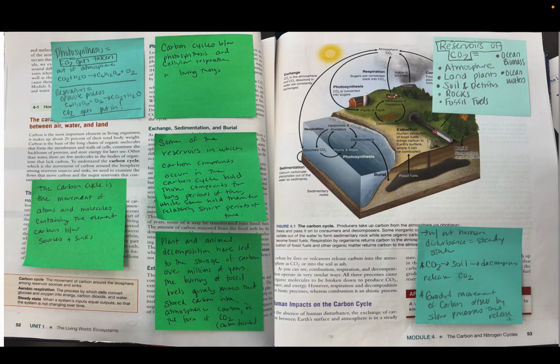So CO2 plus H2O, our carbon dioxide and water, is going to yield 1 molecule of glucose and oxygen. And then respiration, if you look, is literally the exact opposite process. One other thing you're going to notice is that some of the reservoirs in which carbon compounds occur in the carbon cycle hold those compounds for long periods of time, while some hold them for relatively short periods of time. If we think about fossil fuels, there's stored carbon there, and technically it has been there for millions of years. It's just that now we're extracting it faster than we can replenish it.